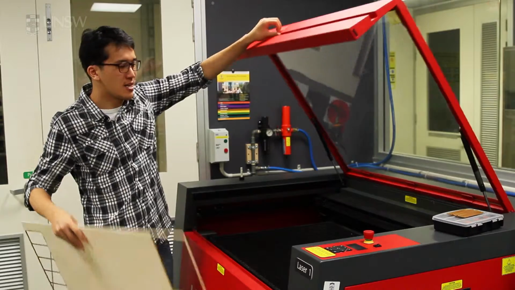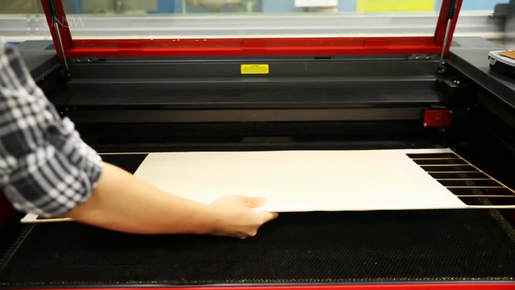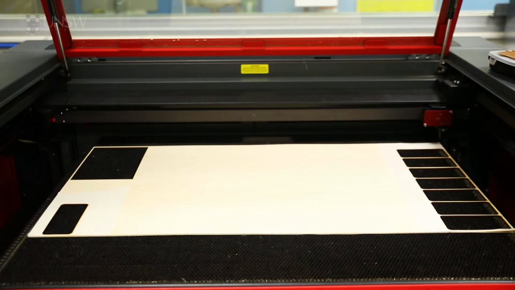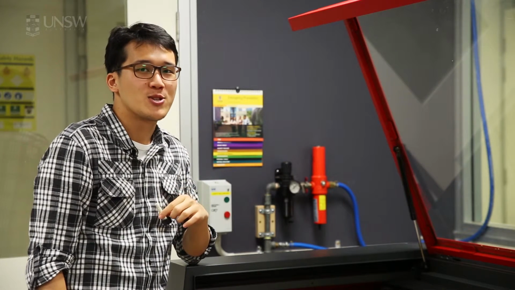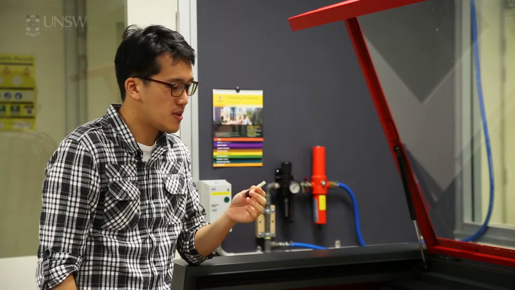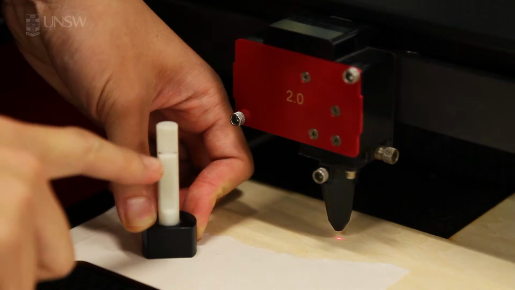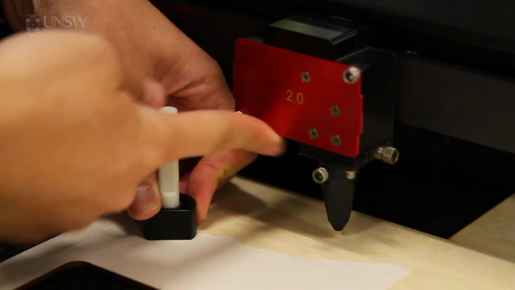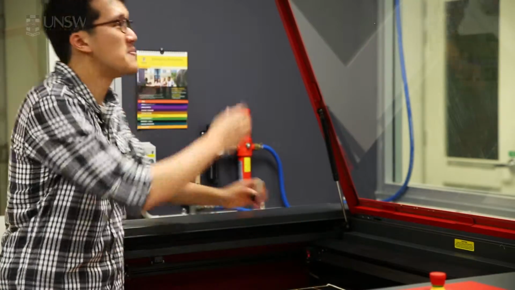So grab your material, open up the laser cutter. Make sure you put the top left-hand corner in the top left-hand corner of your cutting bed. And now you have to use this little thing to make sure that you've got the right height and the laser cutter is in focus. You put it down and then you move over until you see the notch, and when they line up, that's all done and dusted.